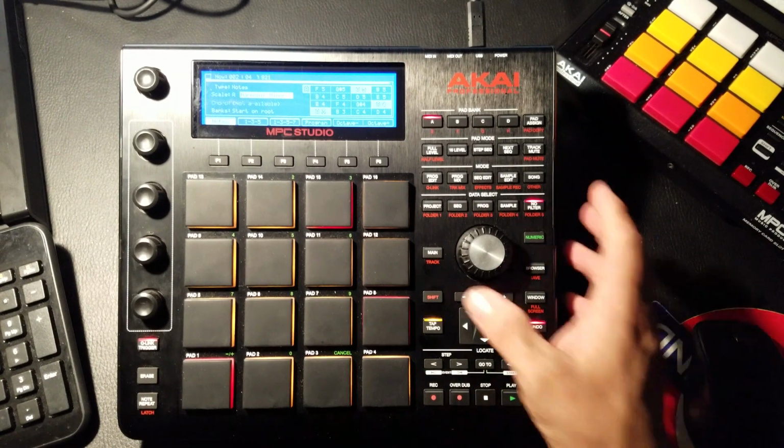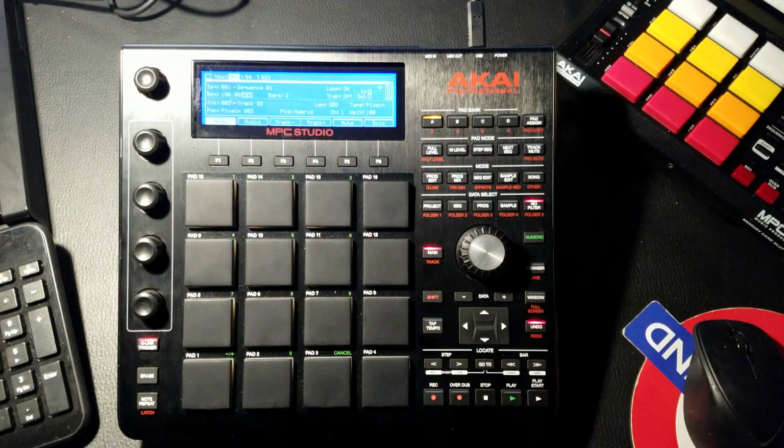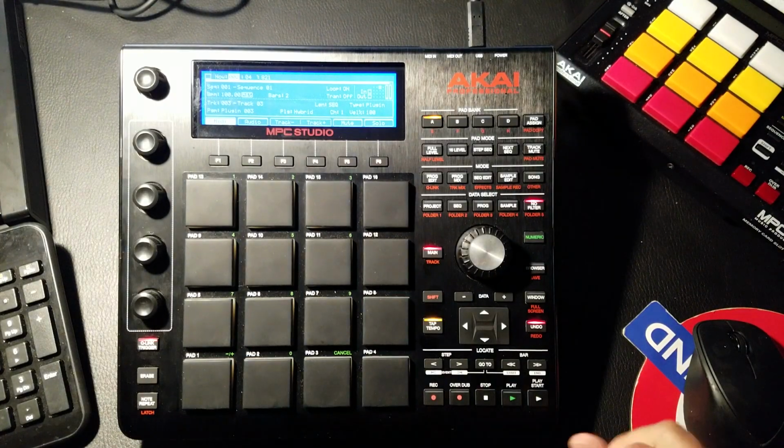Alright, perfect. So there's one other thing I wanted to show you guys while we were doing this, and that is how to browse your patches from the Studio controller. Now, as you may or may not have noticed, we haven't even really looked at the software, and that's one thing I wanted to drive home with this: even though it's not standalone, you can do so much without even looking at the software. So that really makes this thing such a great machine.